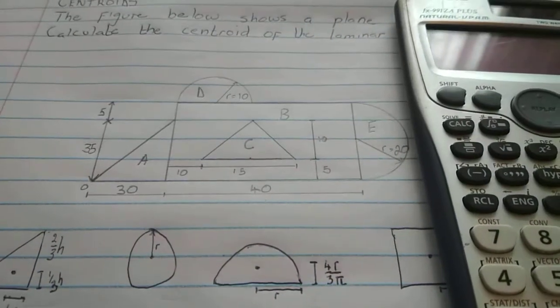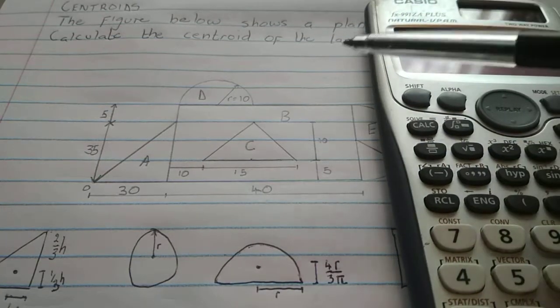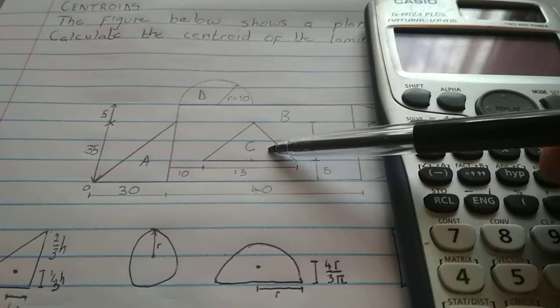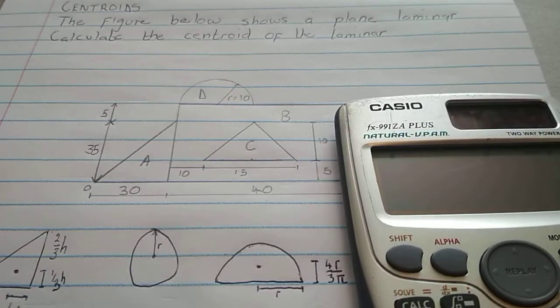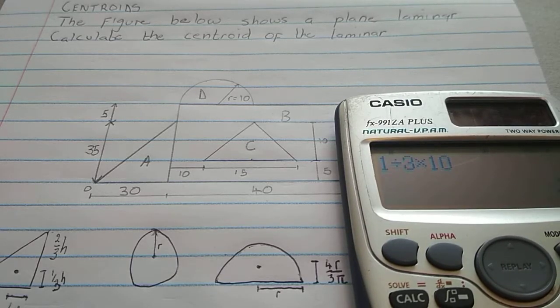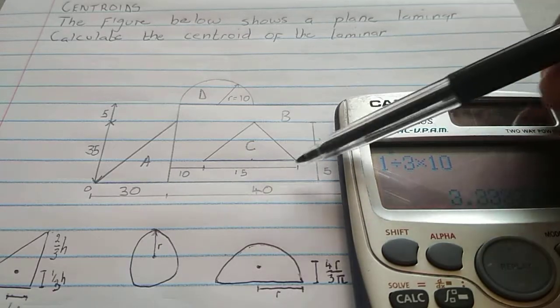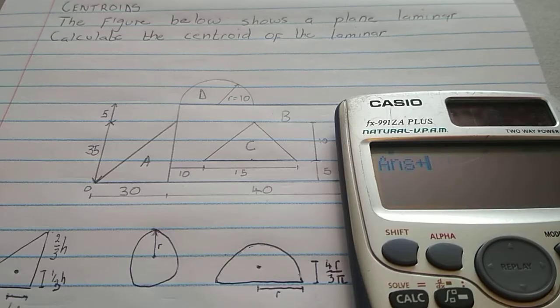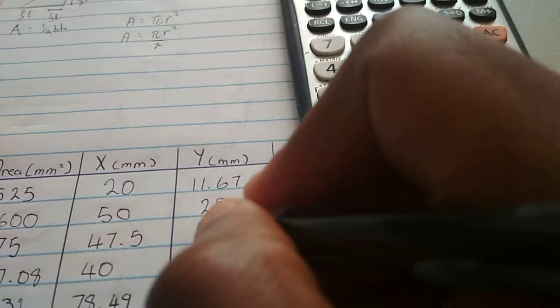And then the next one is C. C is that triangle there. From there to there, we discussed it, it's 1 over 3. So we take our calculator again, go 1 divided by 3 times the height of the triangle is the height of 10. And we get 3.3. But to take us back to the datum, we need to add this distance here. And we are given it is 5. So we're gonna say plus 5, and we get 8.33. Take that 8.33, put it there.